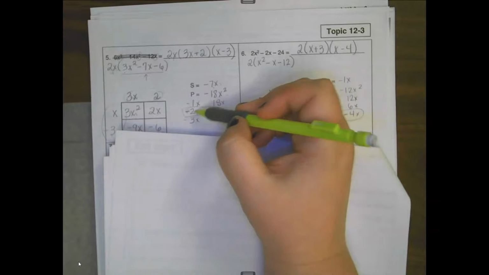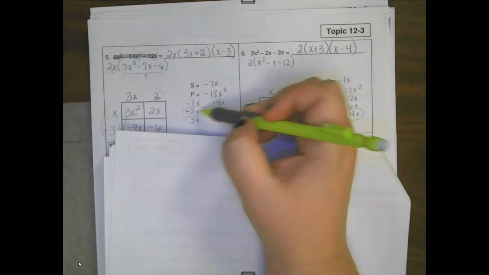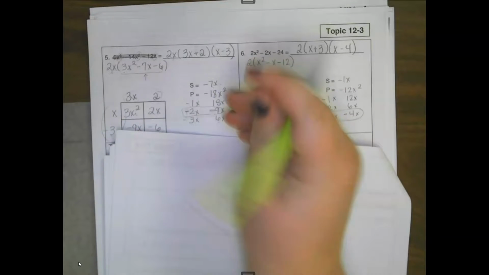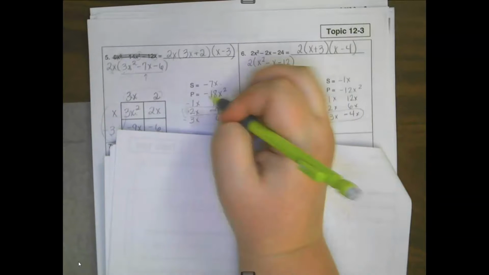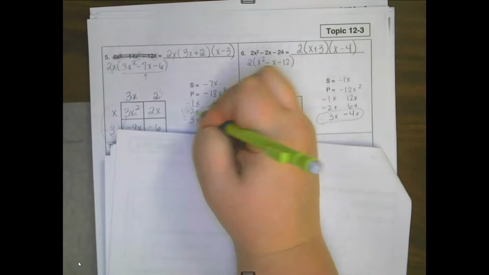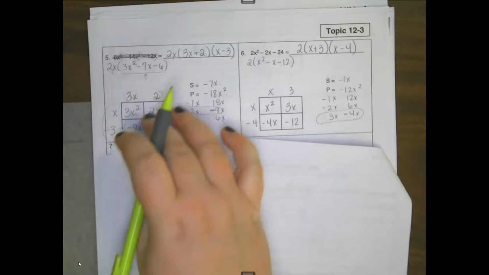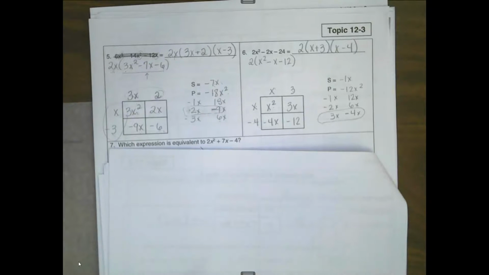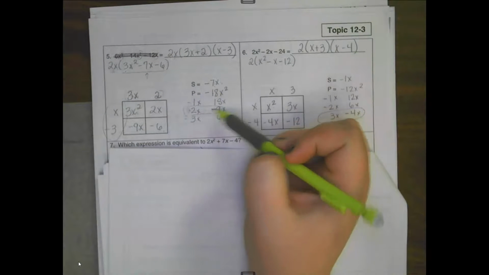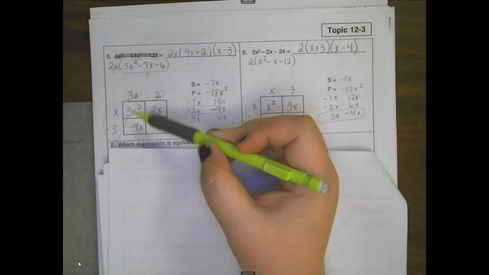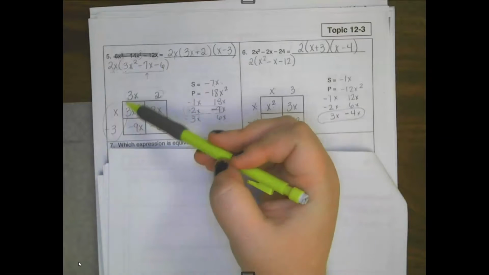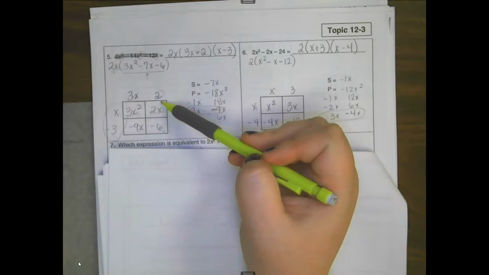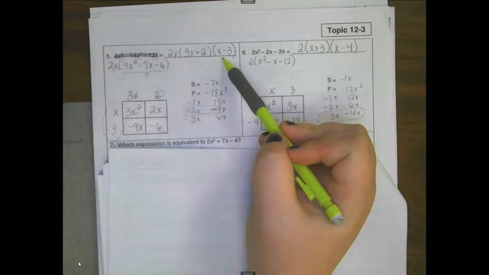But remember, only one of these terms has to be negative to get the negative 18. So I erased my negative 2 and made the 9 the negative. Negative 9 plus 2 did give me the 7. So 2x and negative 9x, first term, last term. Factored them out. Got 3x plus 2 and x minus 3.